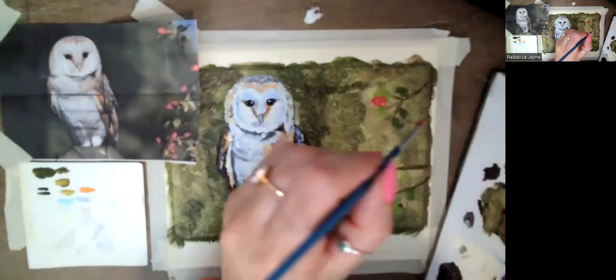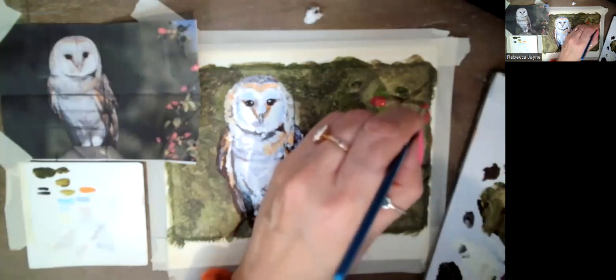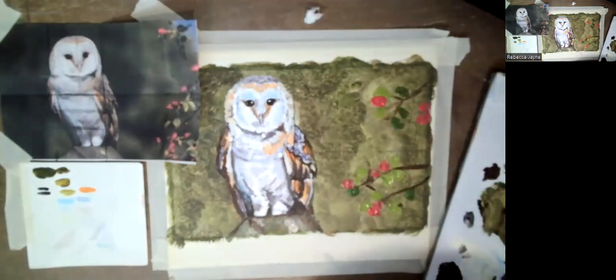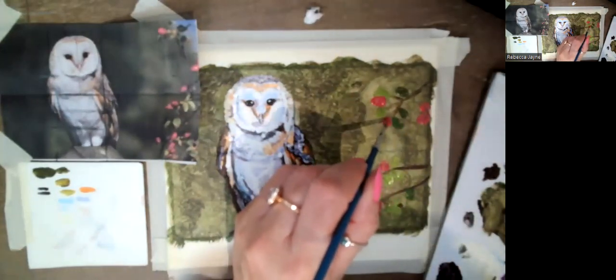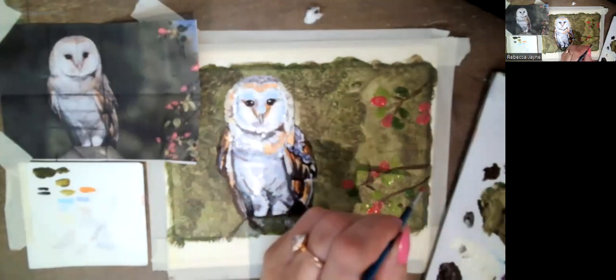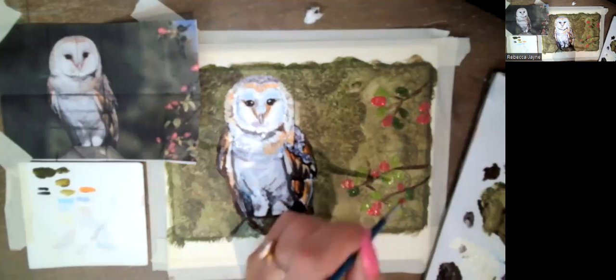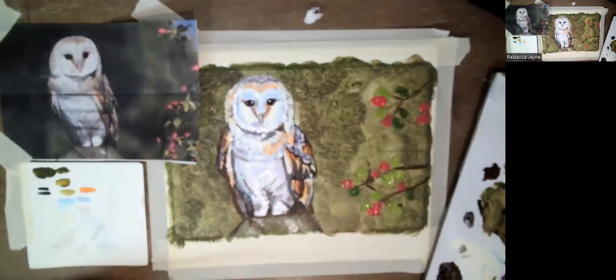I place some where I like sometimes. There we go. And then I'm going to go in with a light colour.